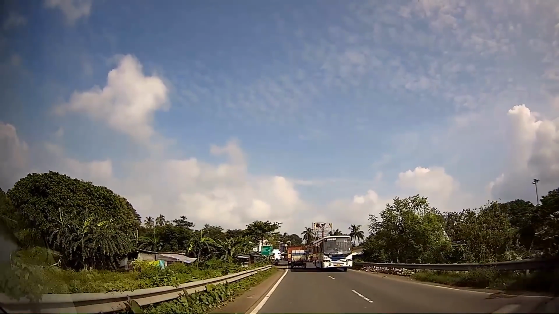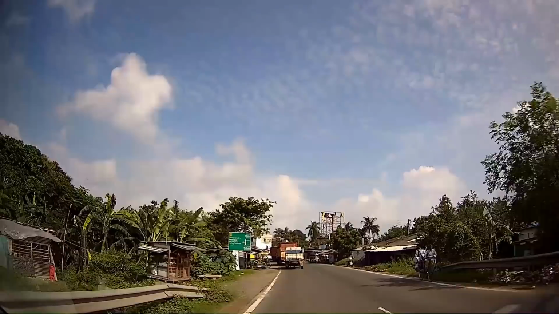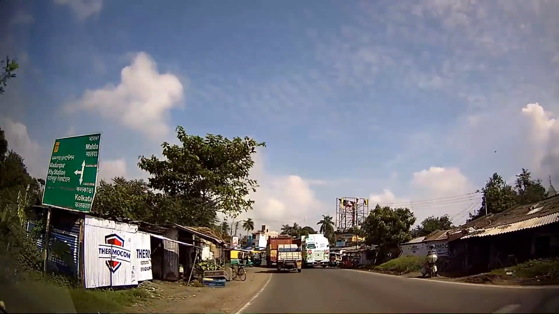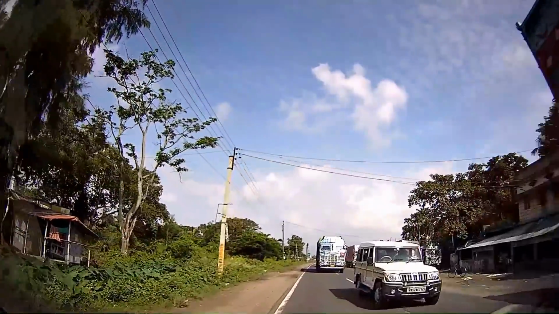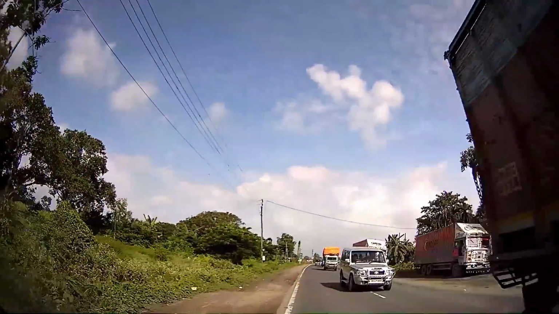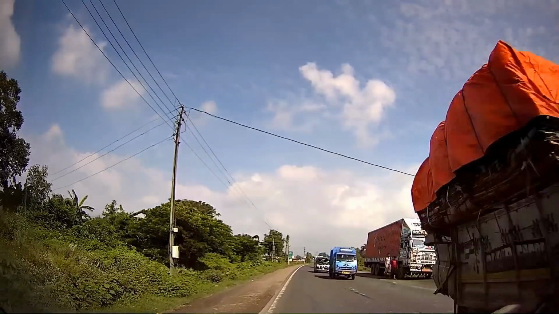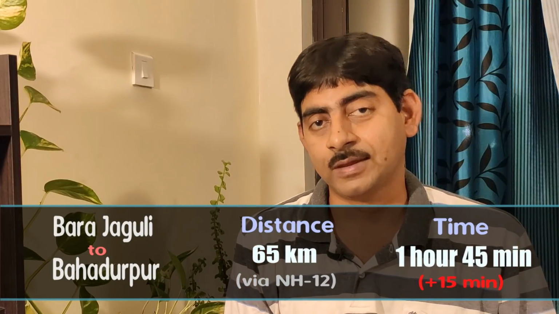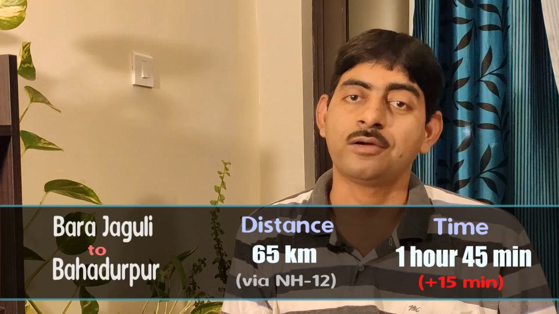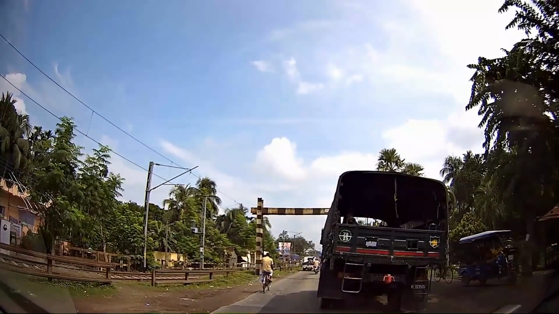From Borojaguli, you drive for around 65 km along NH12 to reach Bahadurpur, which is at the northern outskirts of Krishnanagar town. This stretch is also a two-lane highway at present, and it carries heavy traffic round the clock. This stretch would take you around 1 hour and 45 minutes.